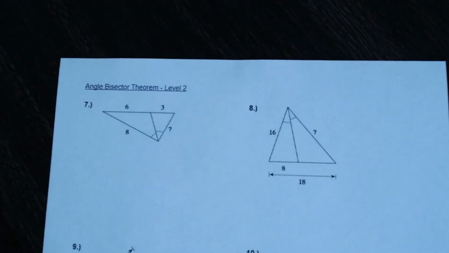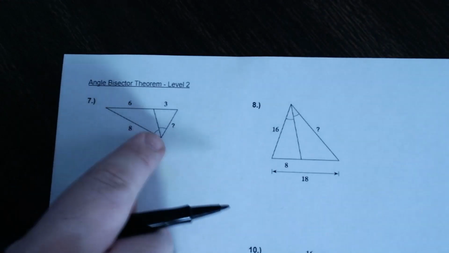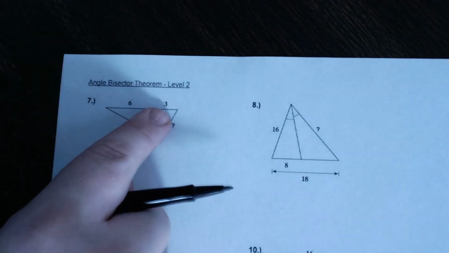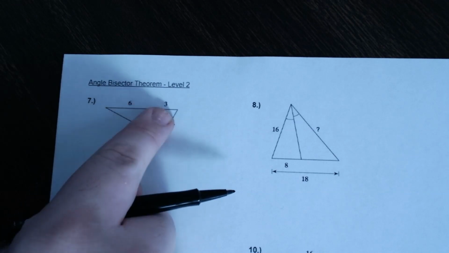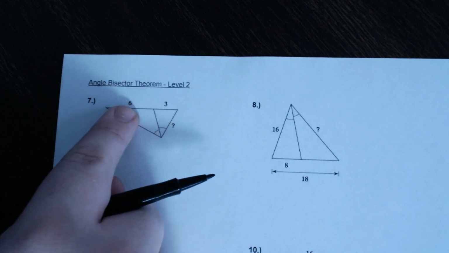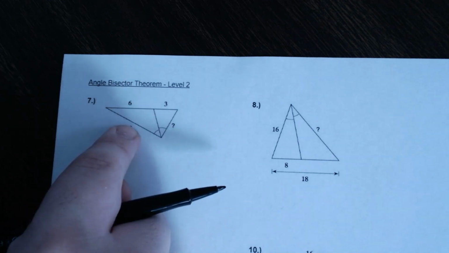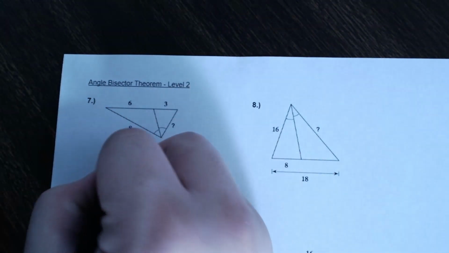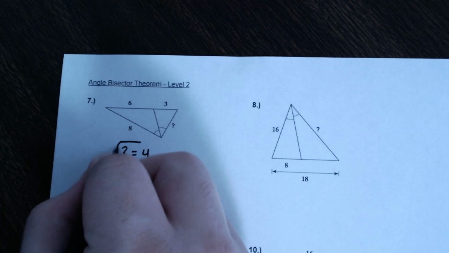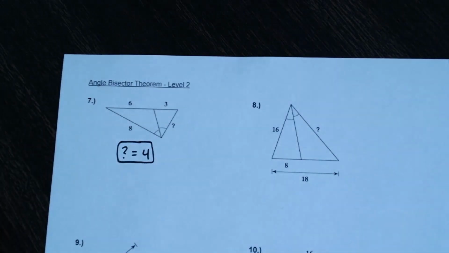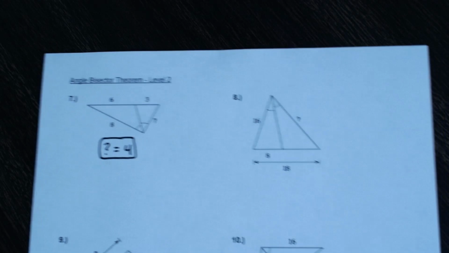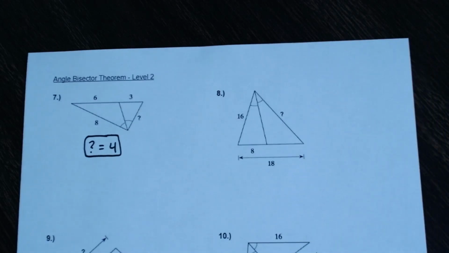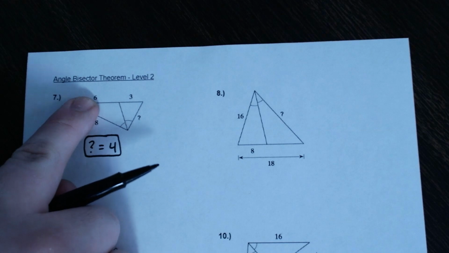Number 7. I would set up 8 over 6 equals x over 3. But hey, 3 and 6, what relationship do we have there? Okay. 3 doubles up to 6, so what number doubles up to 8? 4. I mean, that's pretty sweet, right? You could also say that 8 over 6 reduces down to 4 over 3.